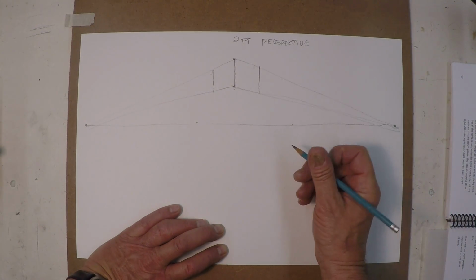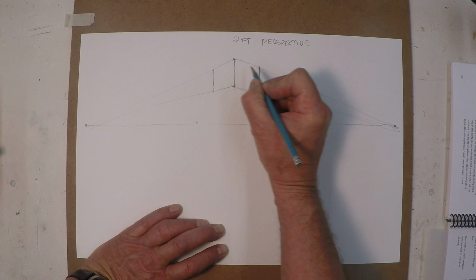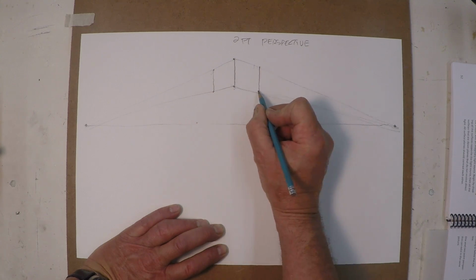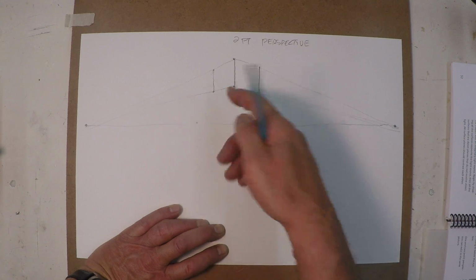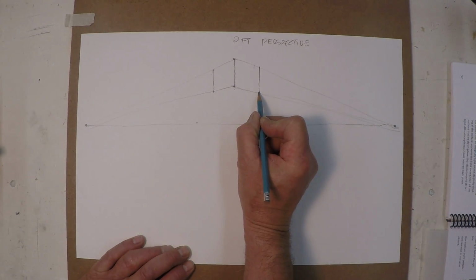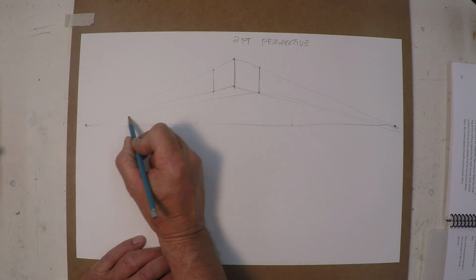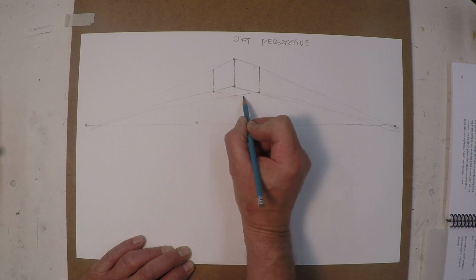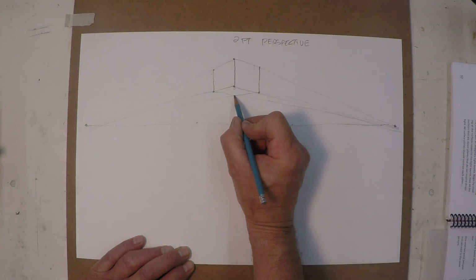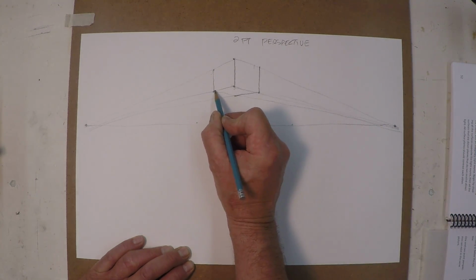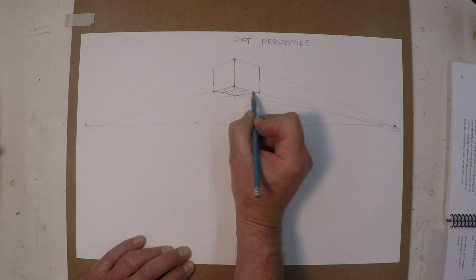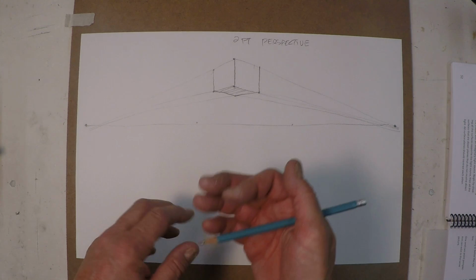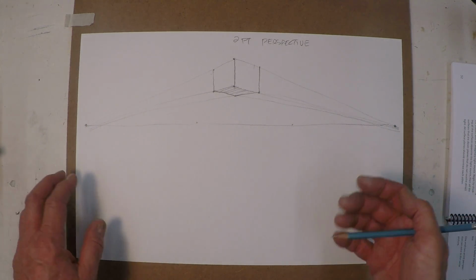Now what you did is you defined 4 more points. Only 2 of them are going to show up because it's above the eye line, so it's going to be the bottom. The one on the right has to go to the left. The one on the left has to go to the right. What happens in here is you made the back corner. So that's the bottom. So that's a 2-point perspective above the eye line.